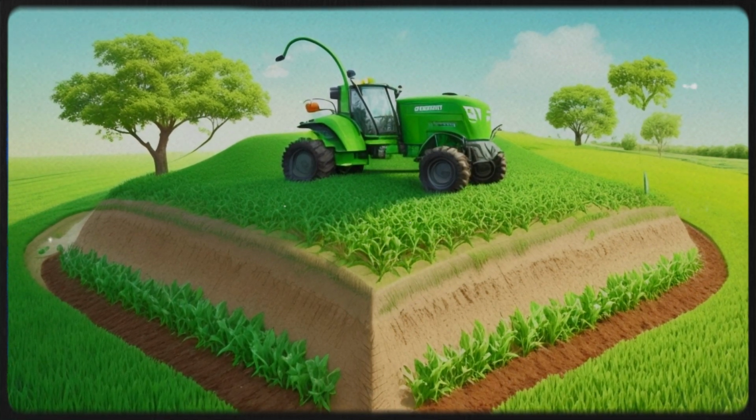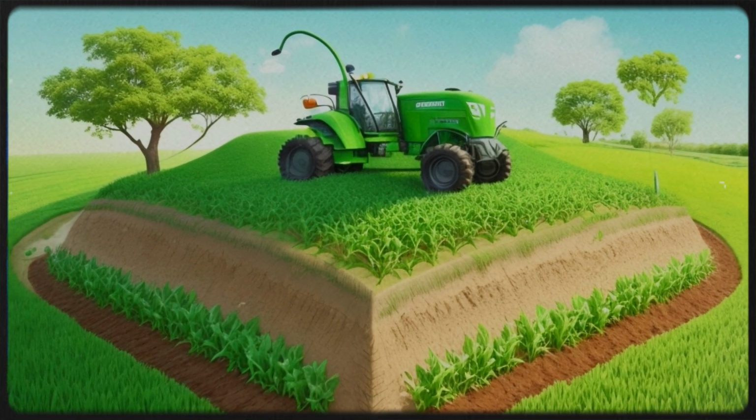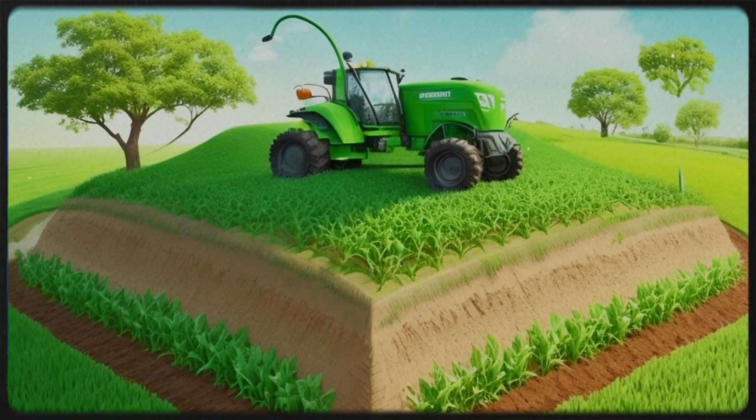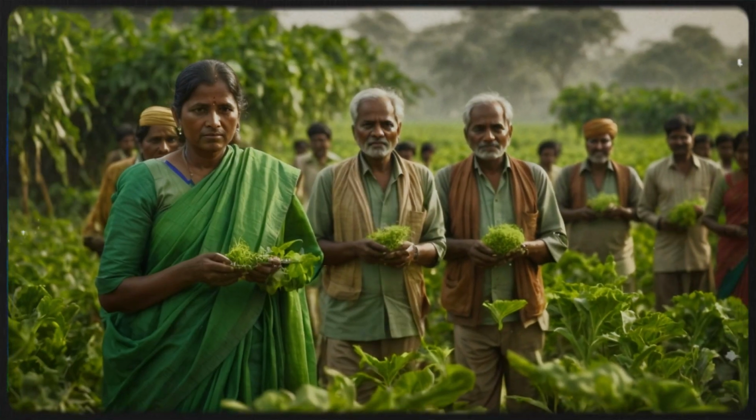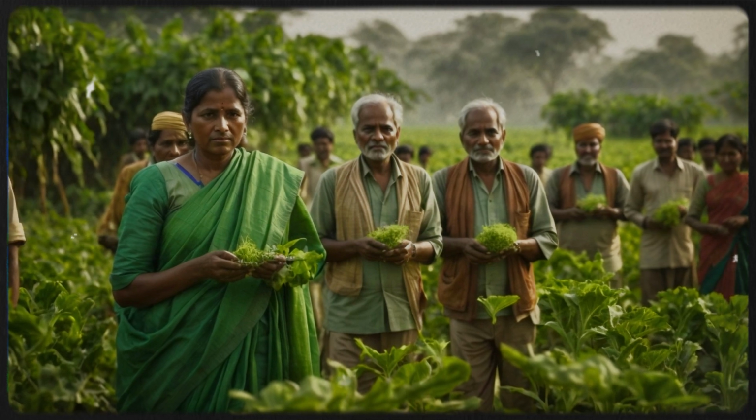The heavy use of chemical fertilizers and pesticides had unintended consequences, leading to soil degradation and concerns about the health of both the land and those who worked it. Despite these conflicts and challenges, the Green Revolution marked a significant turning point in India's history.